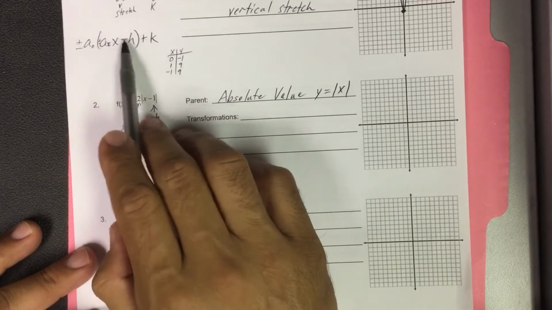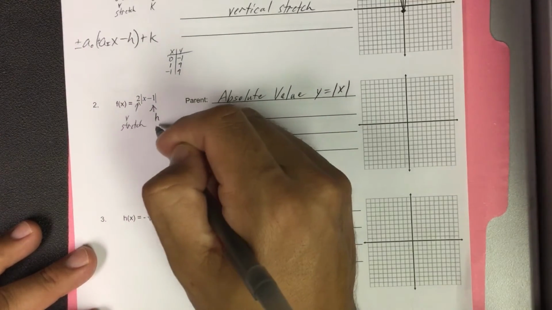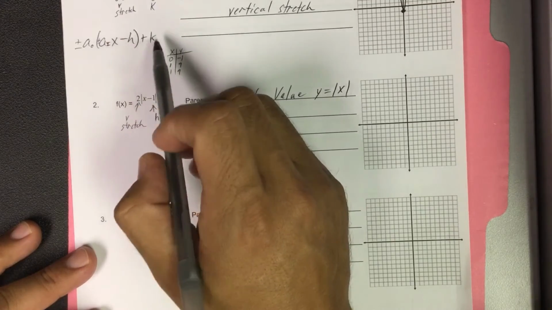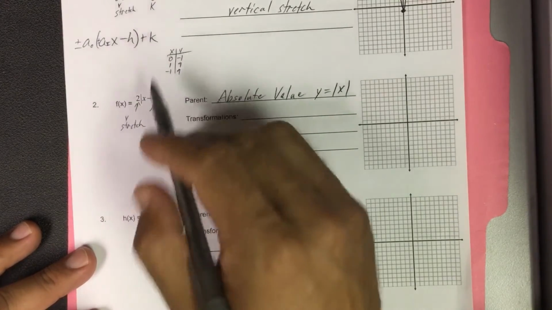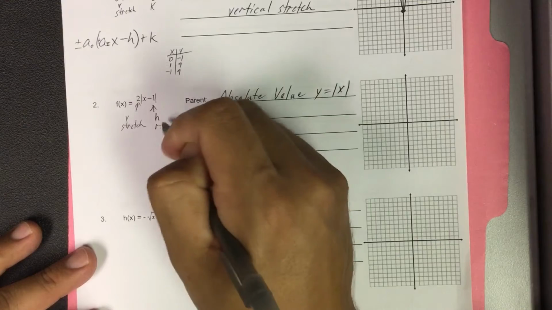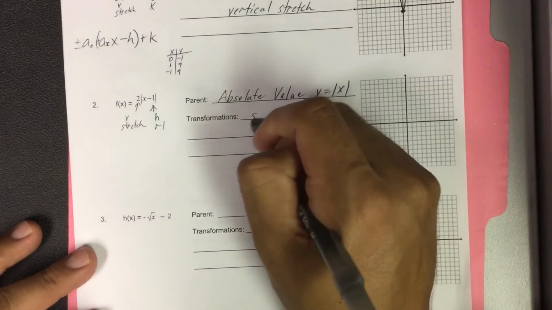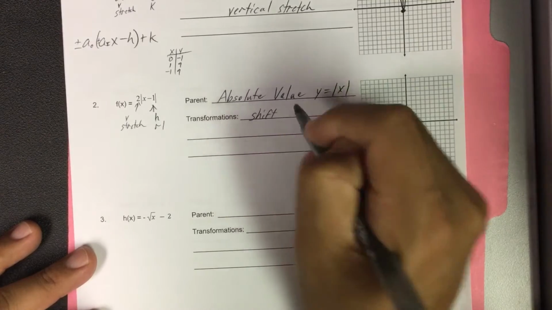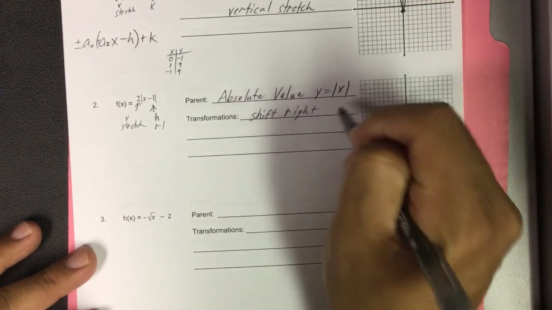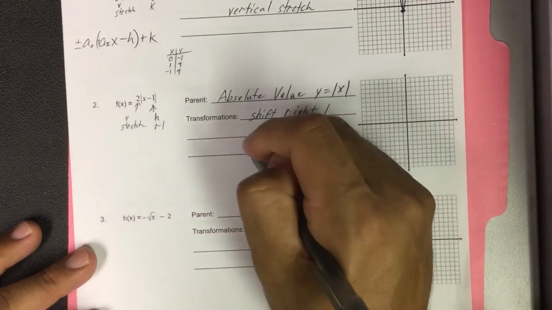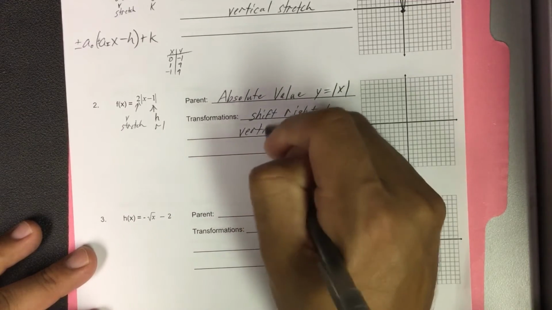And so we looked at it. H is the one that's backwards. If you subtract 1, that's counterintuitive. It goes back the other way. So subtract 1 is right 1. So it's going to shift right 1 and vertical stretch.